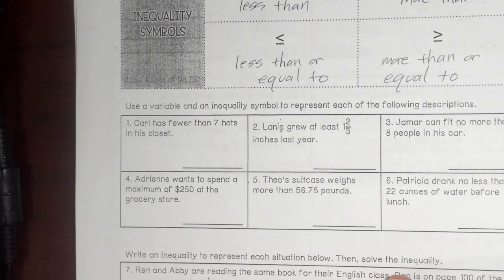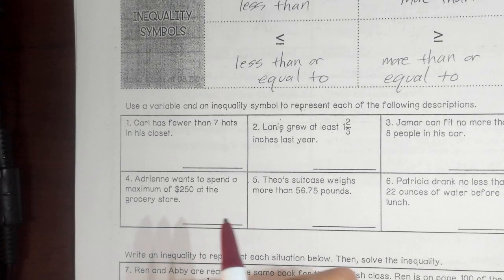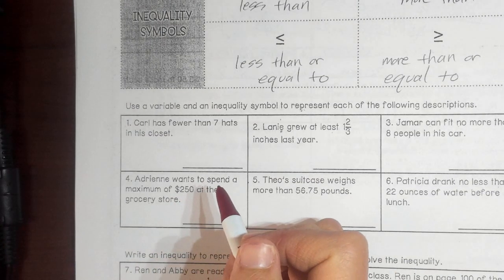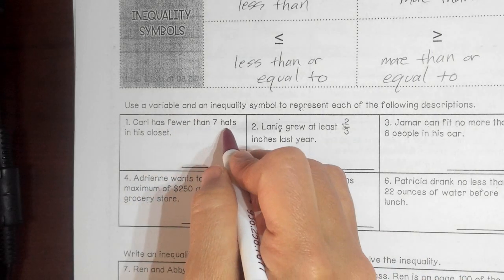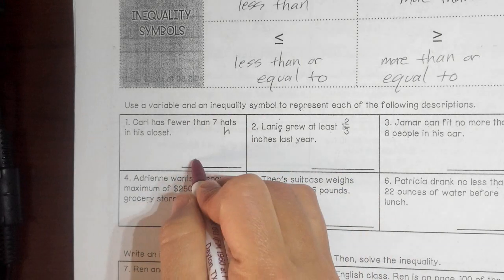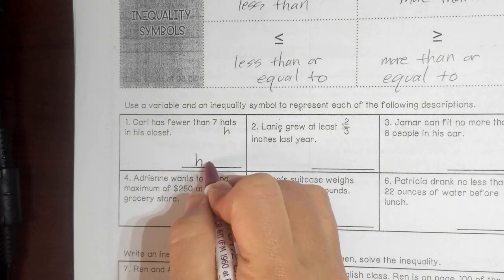Okay. It says use a variable and an inequality symbol to represent each of the following descriptions. Carl has fewer than 7 hats in his closet. Okay, so his hats, we're going to say H, right? So his hats are less than 7.